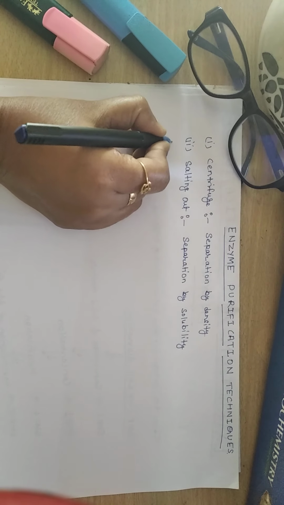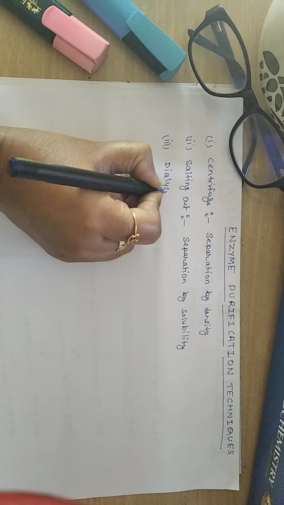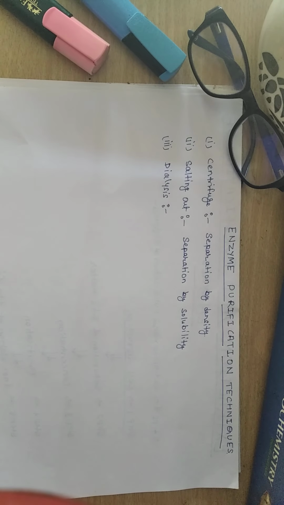Third is dialysis. Here, separation takes place on the basis of size.